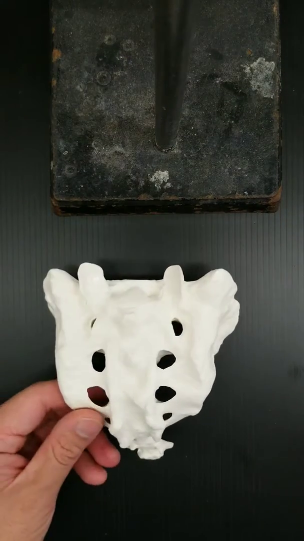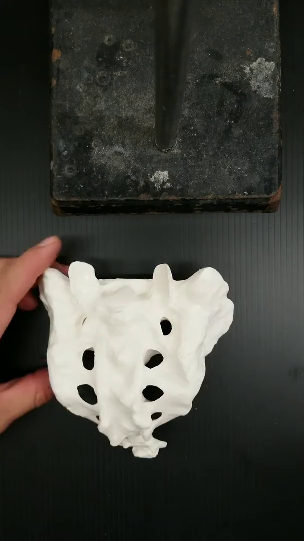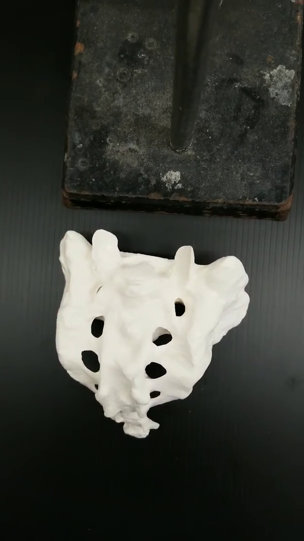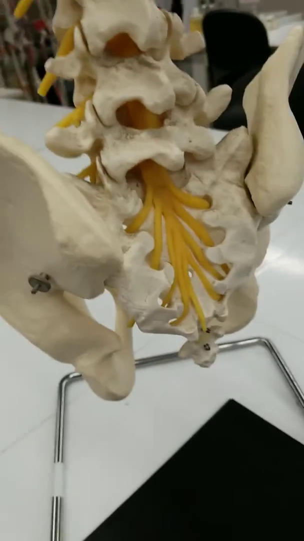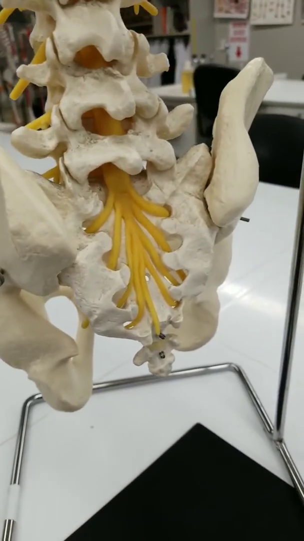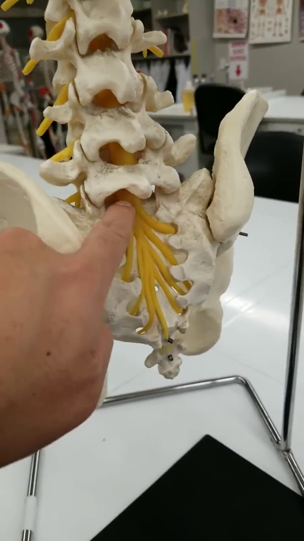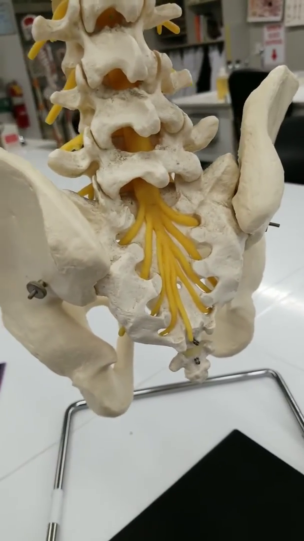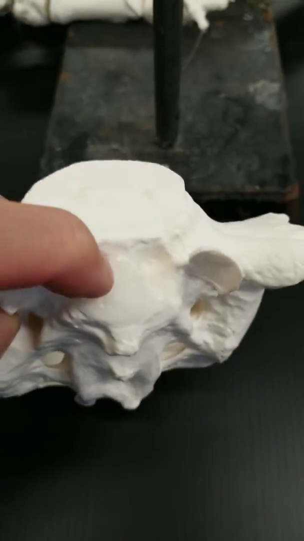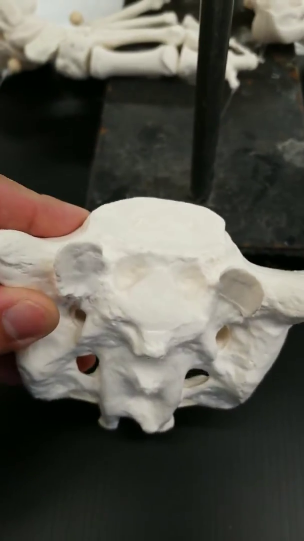Some features of the sacrum that you should know. These foramina, those are called sacral foramina. They're to let nerves go through. You can see here on our model nerves running through those foramina. You can also see the spinal cord going through a canal. That's the sacral foramen, and that would be visible at the top right here.